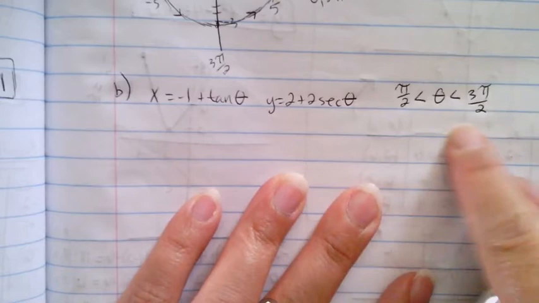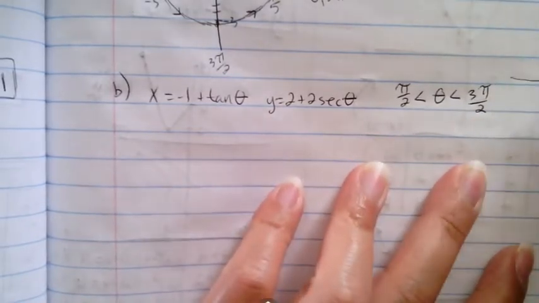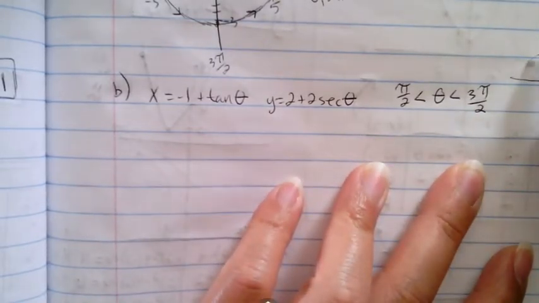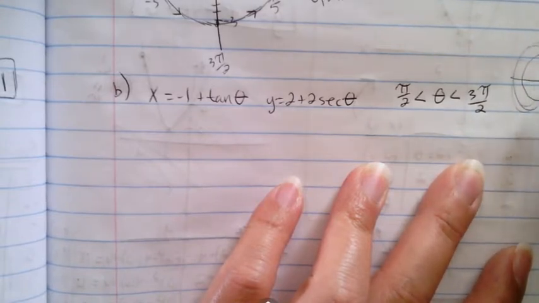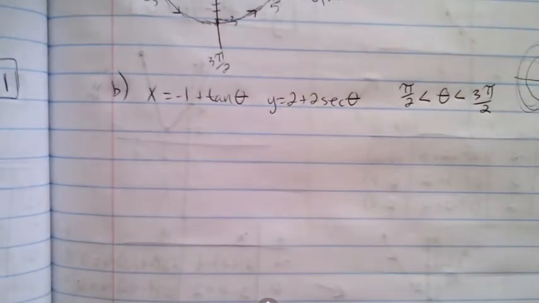So just so we know what this means, if you do your unit circle, we're looking at this part right here only. So we're going to look at whatever's on this side only, because pi halves is here and 3 pi halves is over here. That way we know how to draw the graph when we get there.